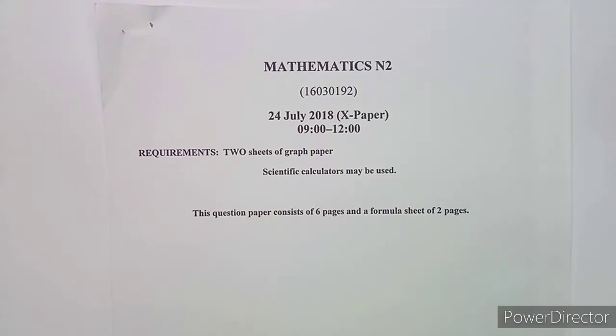Memo on African motives. Still working on mathematics and tools. So in this platform we shall have the question paper which was actually written in July 2018, which is an X paper. So we shall actually work on this and see how we ask these questions and how we're supposed to answer the given questions.